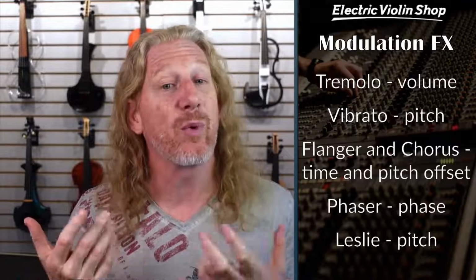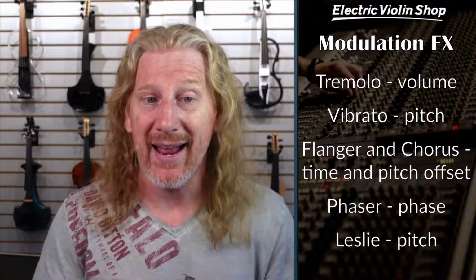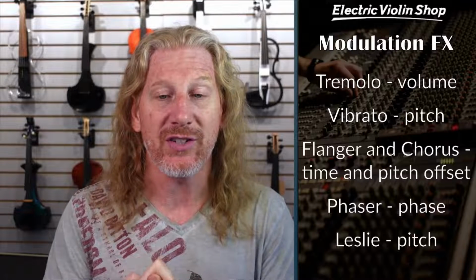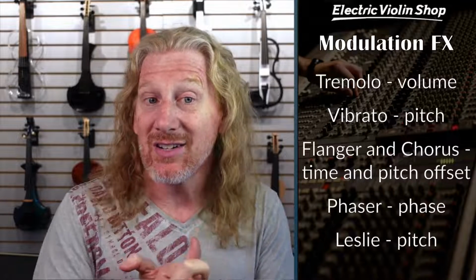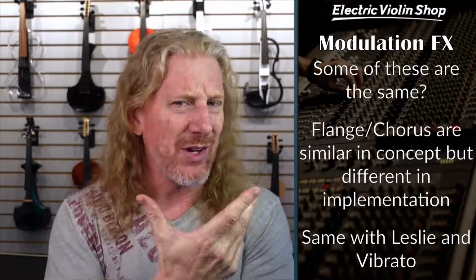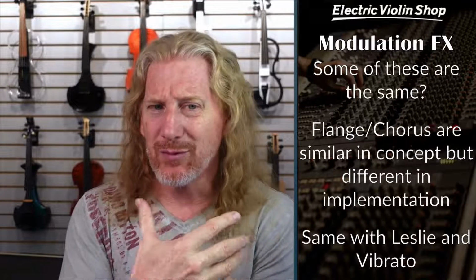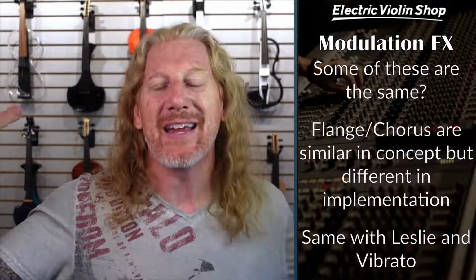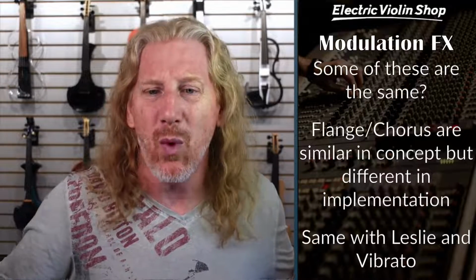With vibrato, it's with pitch. We change the pitch. Now, we can do that with our left hand as we're playing, but there are certain times that we can't do that, or we want the machine to do it for us for some reason. With flanger and chorus, it is time and pitch that are offset. With a phaser, it is the phase of the signal that is offset, and with Leslie, it's pitch. Now, you're like, well, some of these are the same. Flanger and chorus, if those are both time and pitch, why are they two different things? Well, from a 30,000-foot view, we'll describe it the same way. The implementation is a little different, and they do sound a little different.